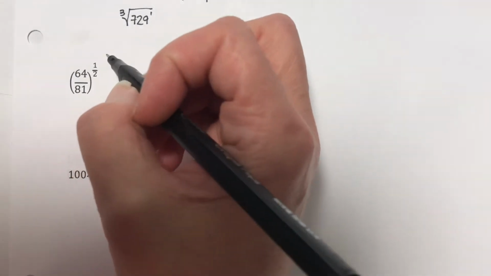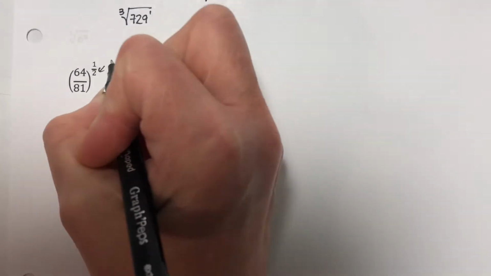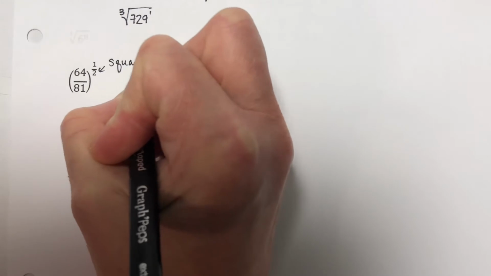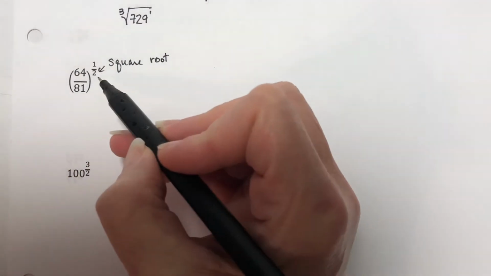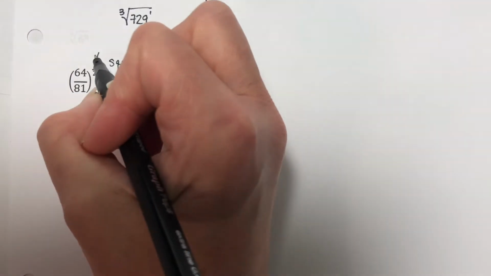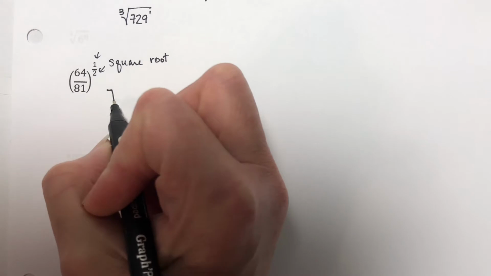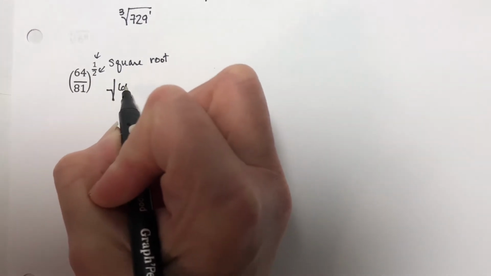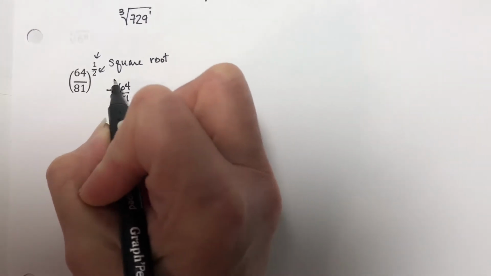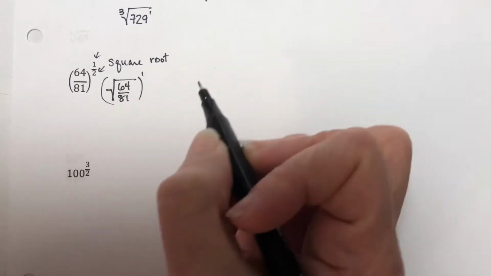Now this tells me that it is a square root. Remember, a square root has an understood index of 2, and I'm going to be raising it to the first power. So I can think of it as the square root of 64 over 81, and then raise that to the first power.